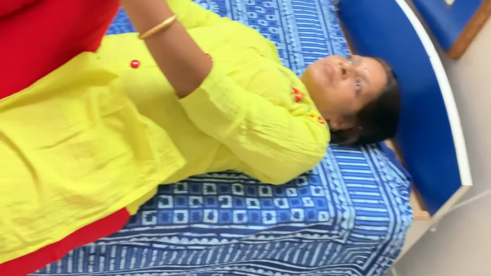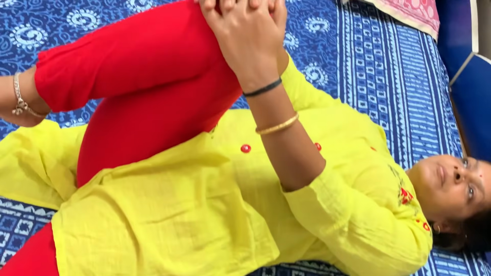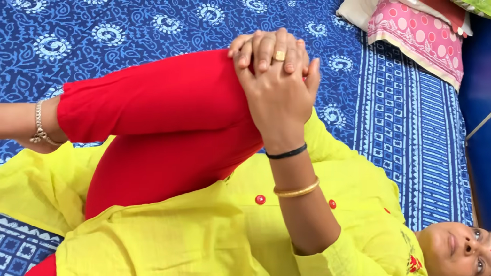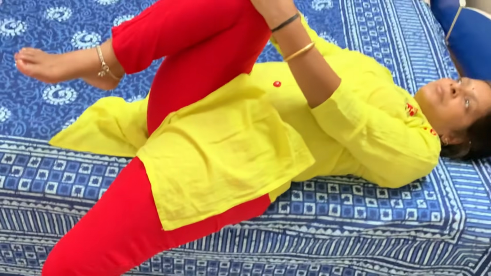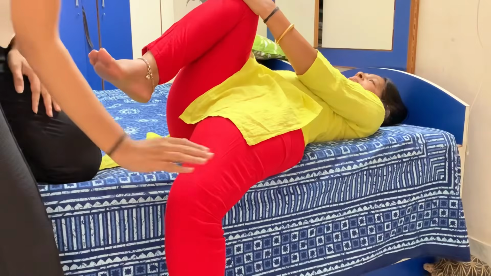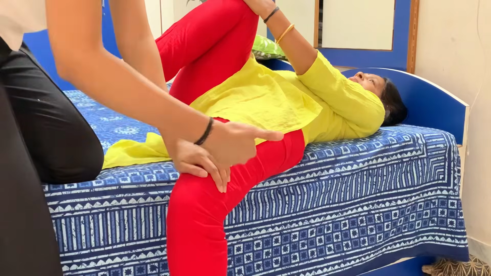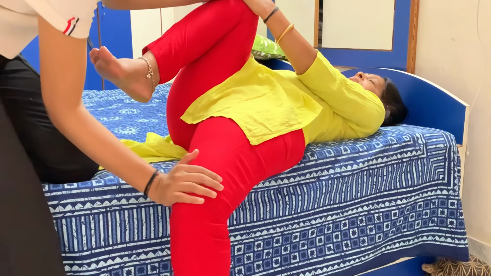Now there is one more method to perform a unilateral stretch of the adductor muscles. For this, the patient will hold one leg in flexion and the other leg will be hanging freely out of the couch. You can see the patient position. To stretch those adductor muscles, I will apply an abduction and extension force.